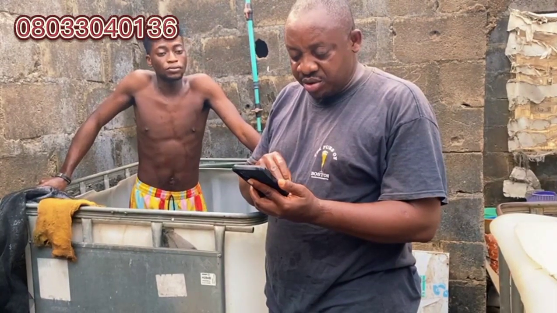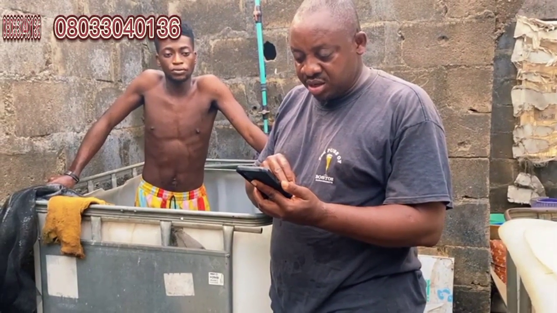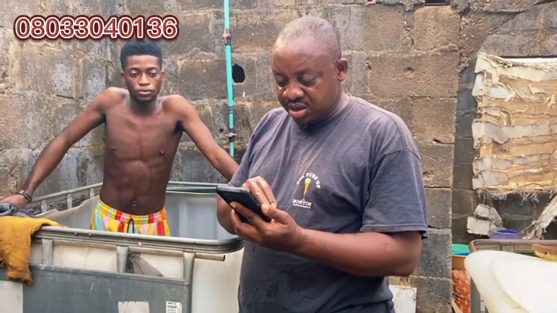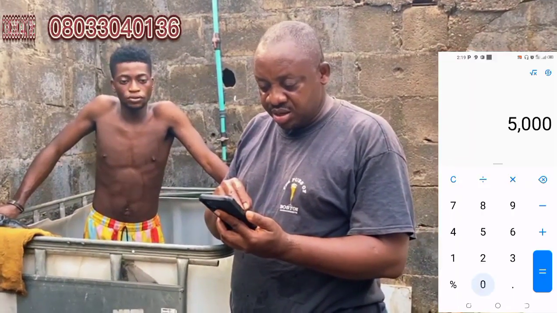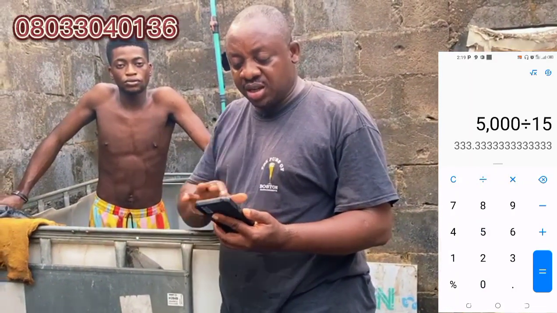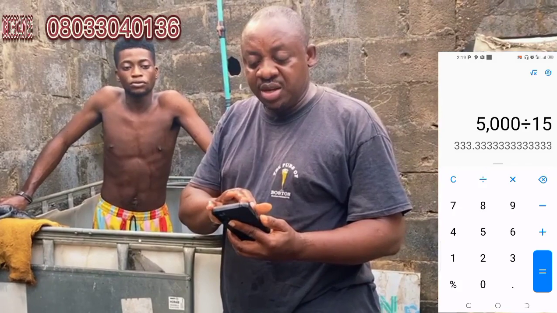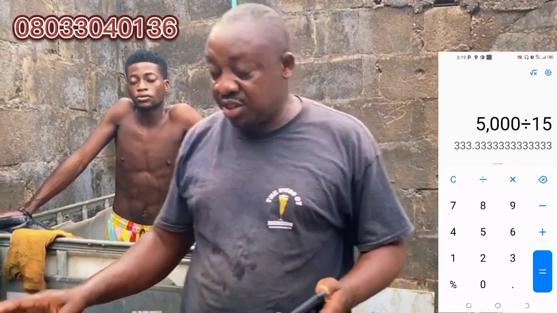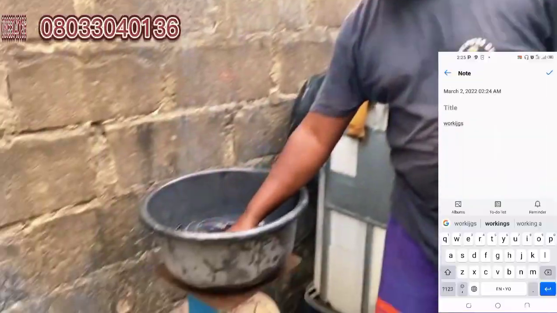That is 5 kilo divided by 15. So what this is telling me is that my average weight for these fishes at 2 months is 330 grams. So you can do the calculation yourself.